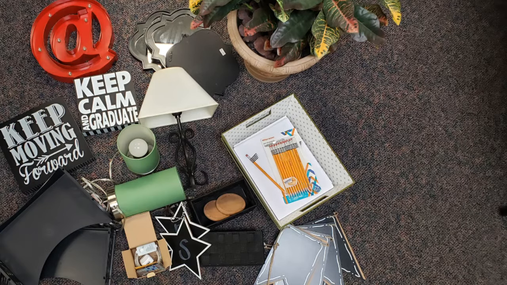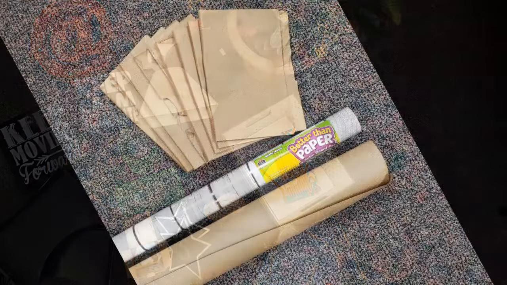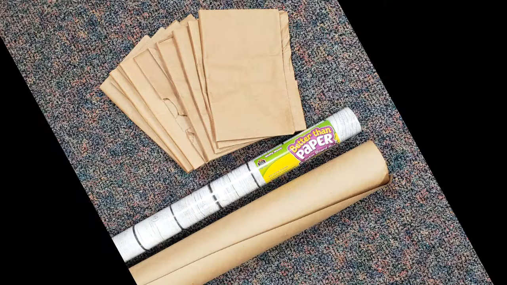All right, so here is a breakdown of the supplies I used. First up is something for the background. This year I'm using a roll of Better Than paper, which I've never used before, but I've heard good things about. And this is not at all an ad, but I've included a link in the description below if you're interested in learning more about it.